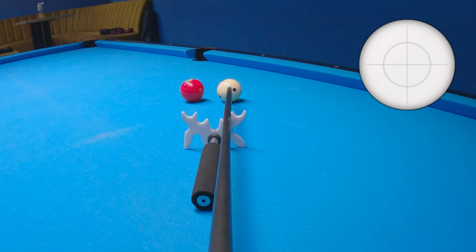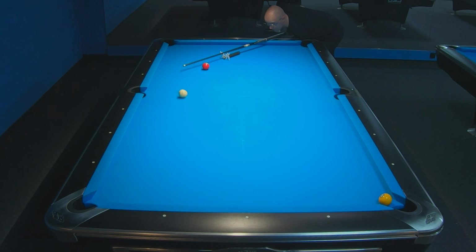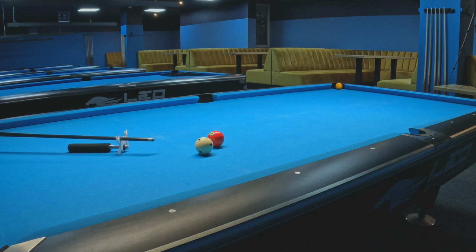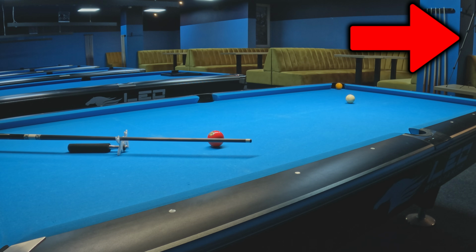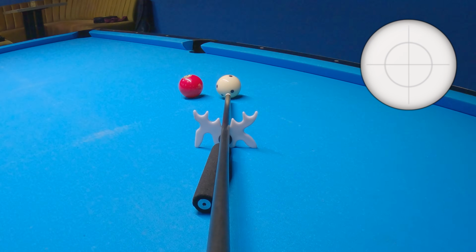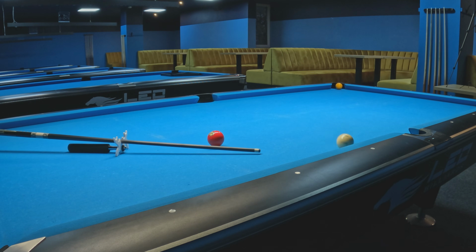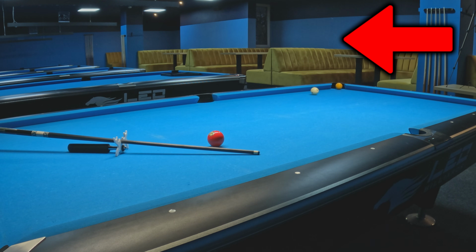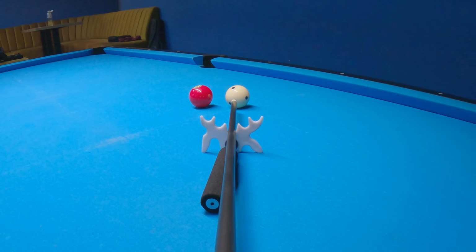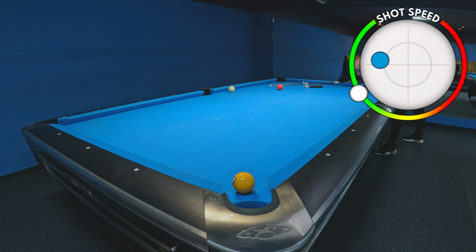If I try to apply topspin, then the angle of reflection widens, and this happens because topspin applied to the cue ball wants to bring it towards this direction. So in this case, if we hit the cue ball with low spin, then this spin wants to bring it towards this direction. And the situation will be very similar if we use side spin on the cue ball.